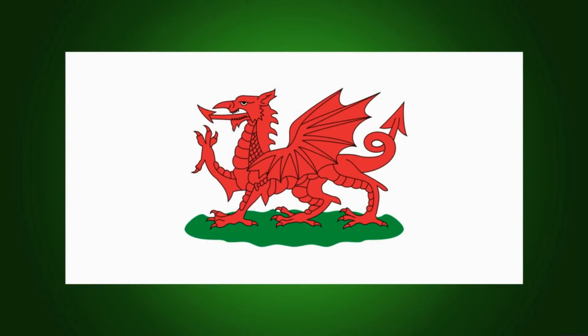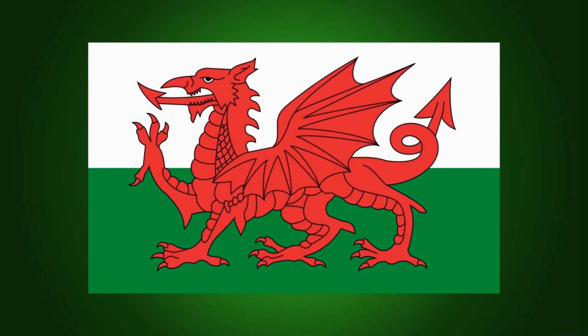Now, we also have this flag, which is based on that one, of course, and this was used from the start of the 19th century up until 1953, when it was replaced with this flag, which is, of course, the modern Welsh flag. Again, the dragon is from the red dragon of Cadwaladr, and, of course, the green and the white are from Henry VII, who also had that on his banner.